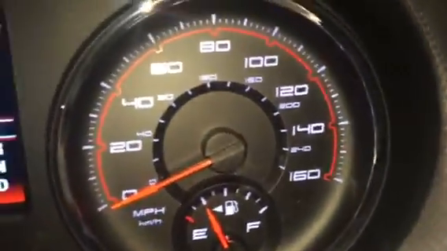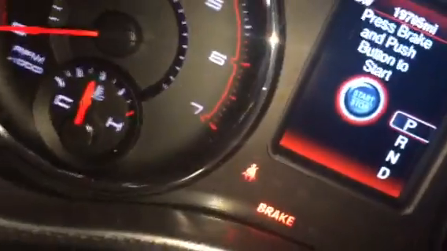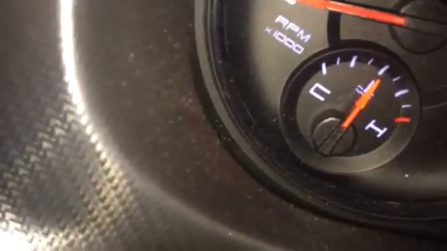So we're going to take the Sharp Car Connect and plug it into the diagnostic port. Sorry, I'm not showing it actually going in, but okay, so there it is plugged in. And so we're going to enable this.